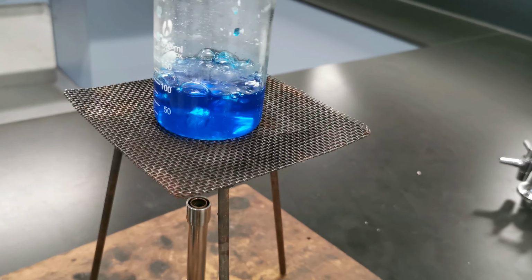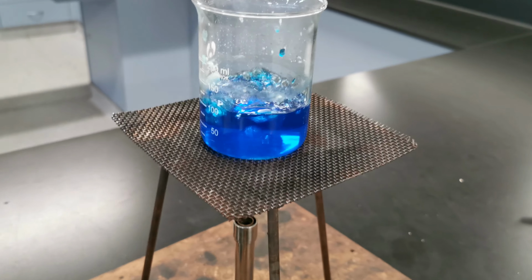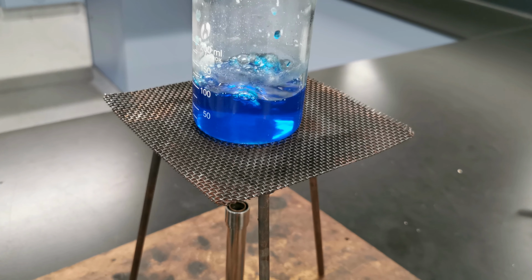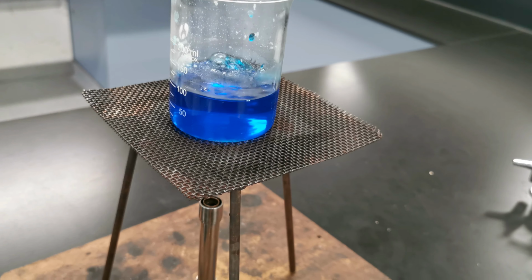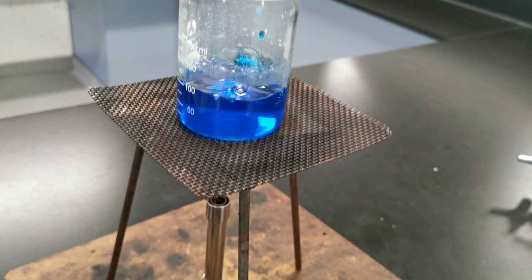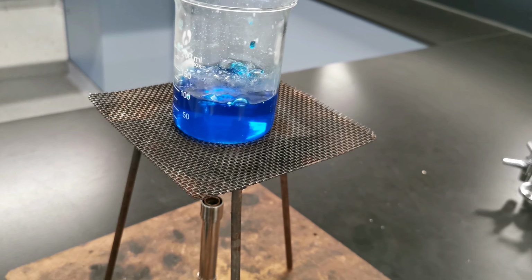In camera, of course, we're not at sea level, so water boils in camera at about 98.5 degrees. And this is, of course, not pure water. We've got some impurities in there. We threw a whole lot of copper sulfate in, so that will affect the boiling point as well. But it's about 98, maybe 99 degrees.